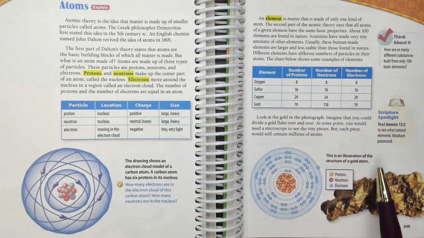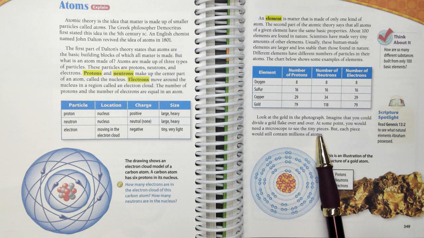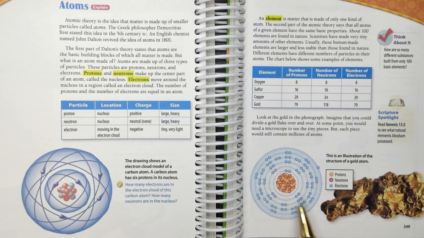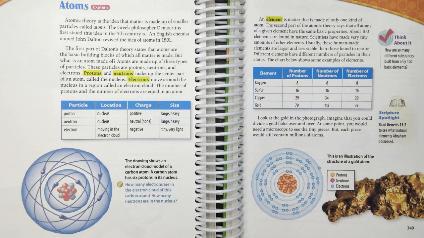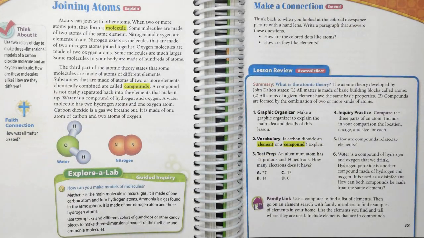If you look at the gold in the photograph, imagine you could divide a gold flake, maybe pull a little piece off, a little flake off here. Divide it over and over and over, and at some point you would start to need a microscope to see the tiny pieces. But each piece would still contain millions of atoms. Atoms are teeny tiny little building blocks of life. Well, not just life, but the things that are around us in our world.